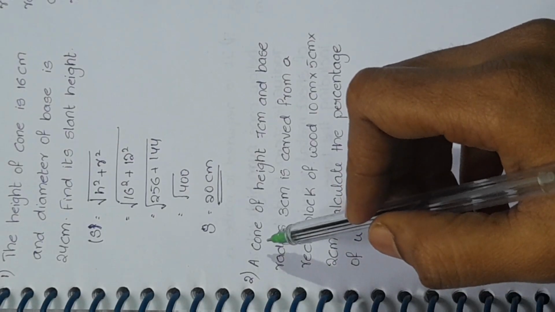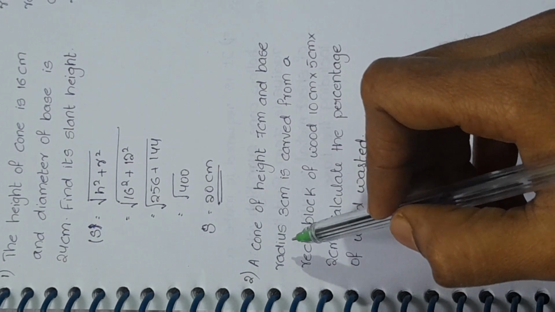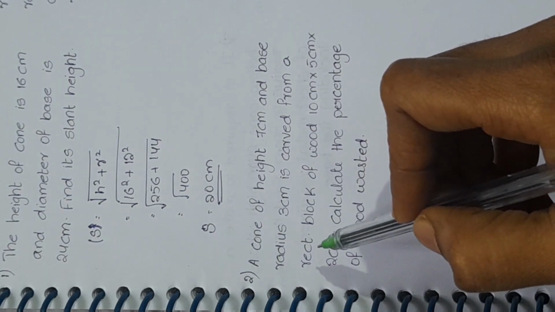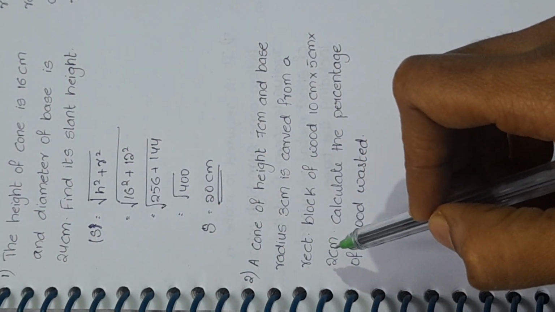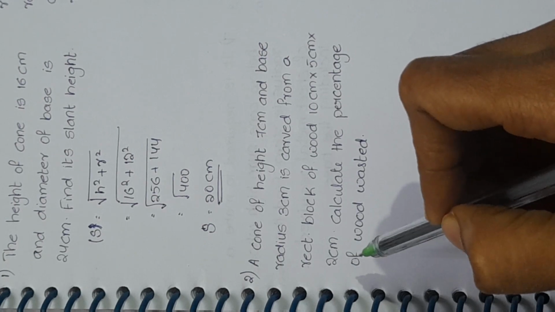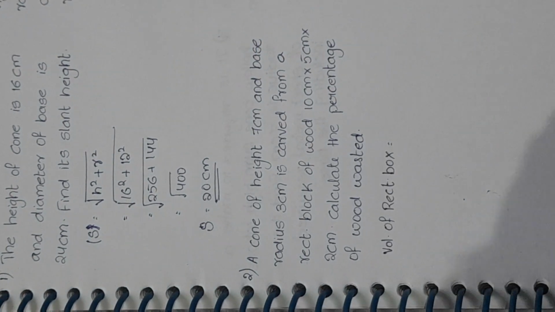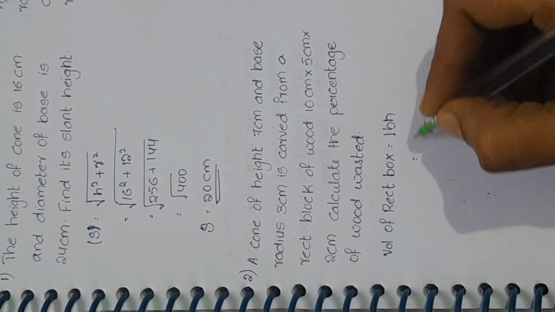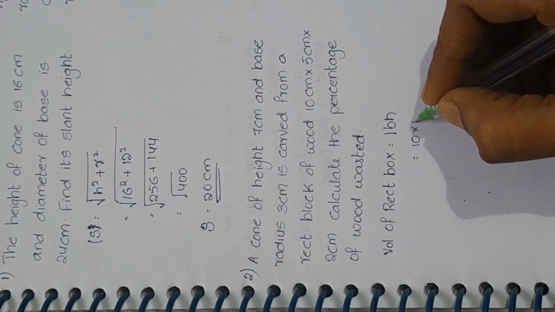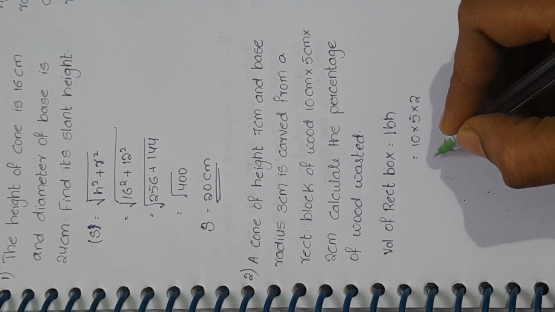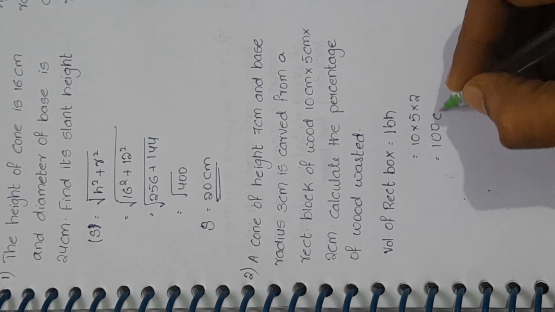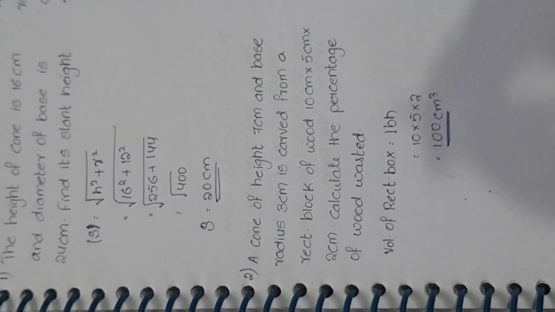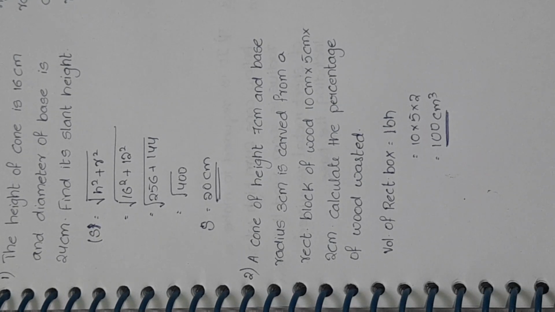Second question, a cone of height 7 centimeters and base radius 3 centimeters is carved from a rectangular box of wood 10 centimeters into 5 centimeters into 2 centimeters. Calculate the percentage of wood wasted. Volume of the rectangular box, that means cuboid, is length into breadth into height. Substituting the values, 10 into 5 into 2, which is equal to 100 centimeter cube is the volume of the rectangular box.